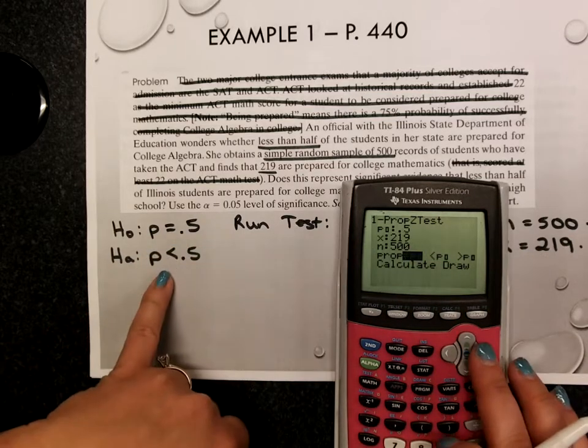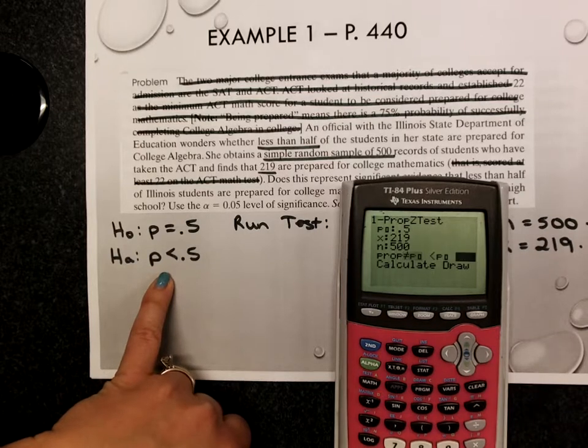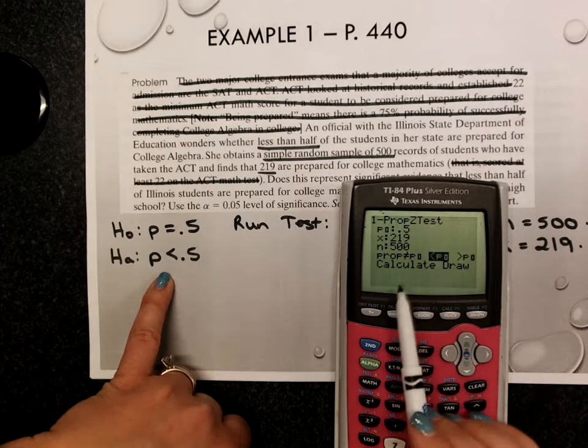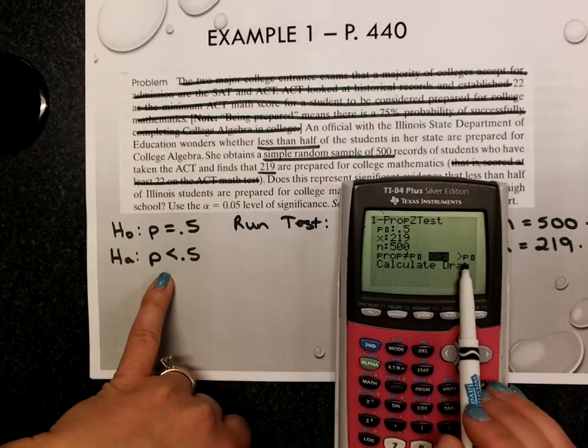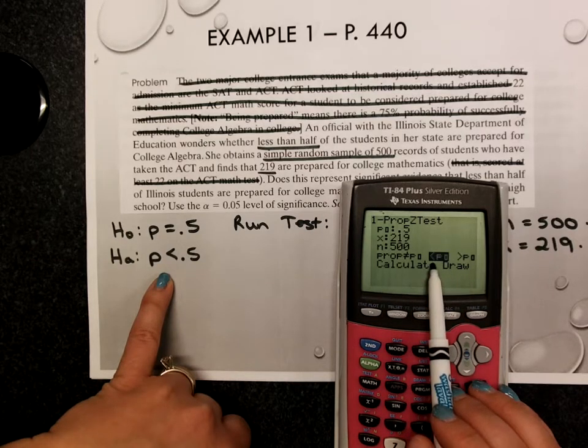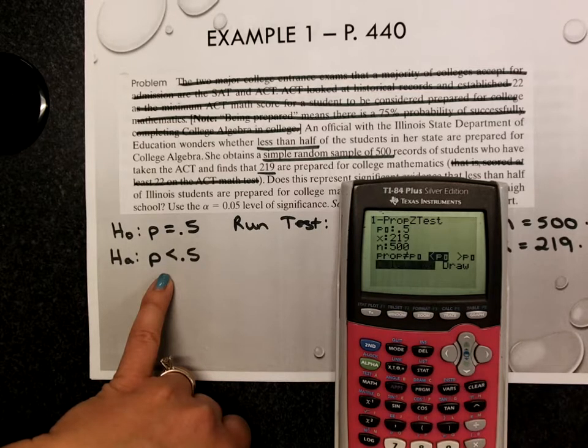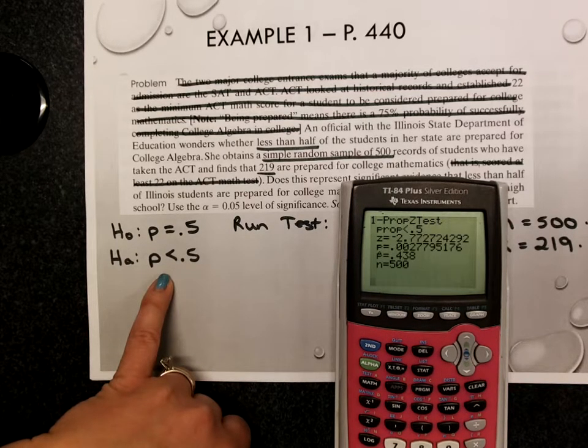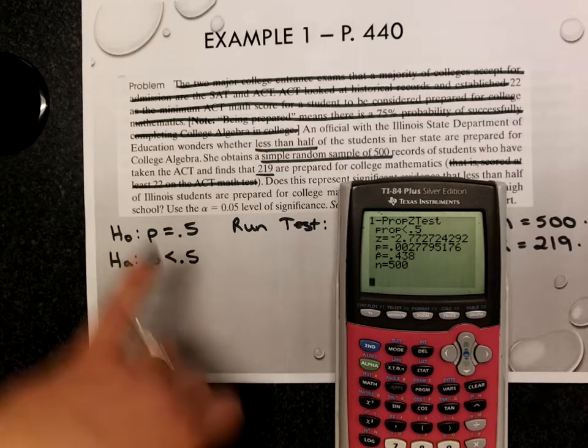And then we are testing less than, so we'll go over twice and hit enter. Oops, not that one, the middle one, sorry. So you're testing not equal to, less than, or greater than. So we're testing less than, make sure it's highlighted in black, and then you'll always choose calculate. It gives you a lot of information.